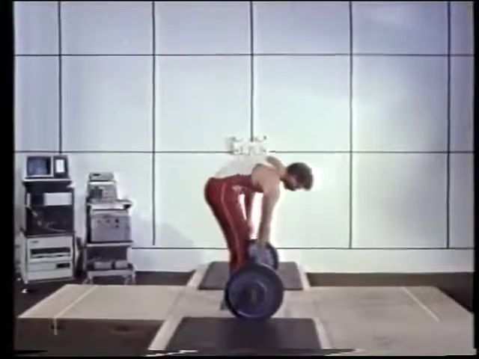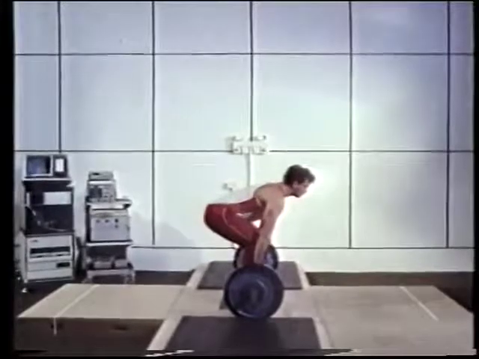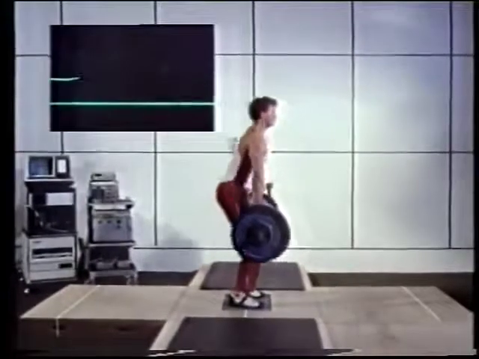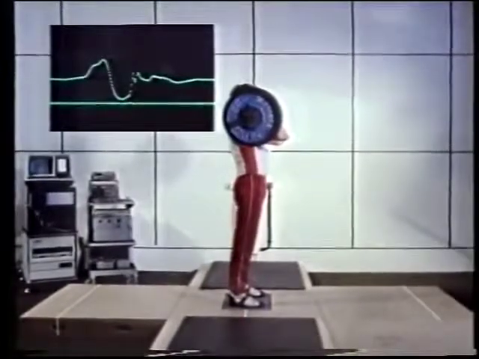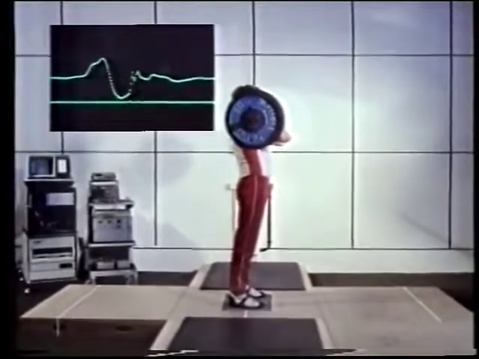Now what happens when the weightlifter actually lifts a weight? How can we explain this trace?